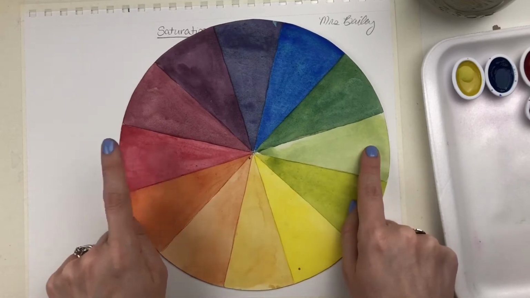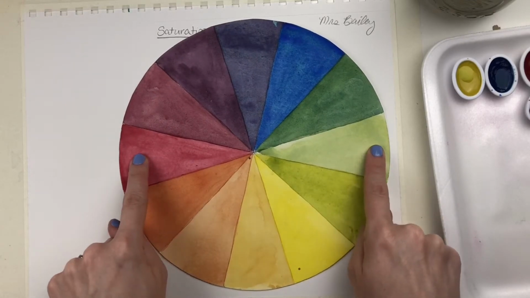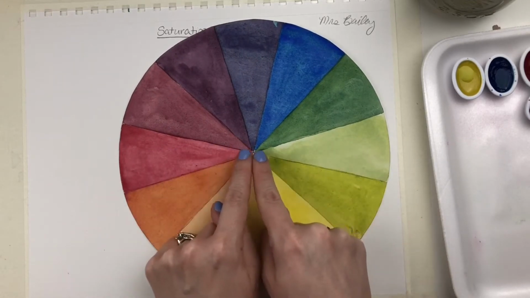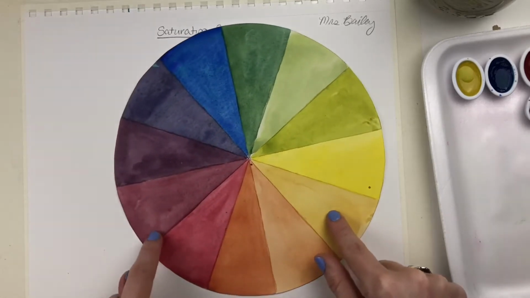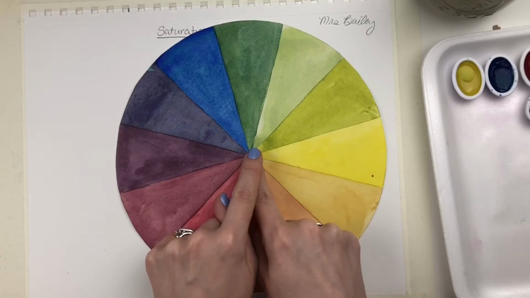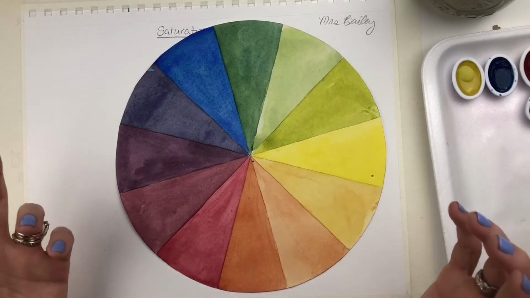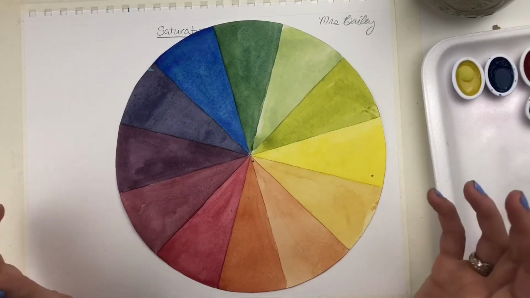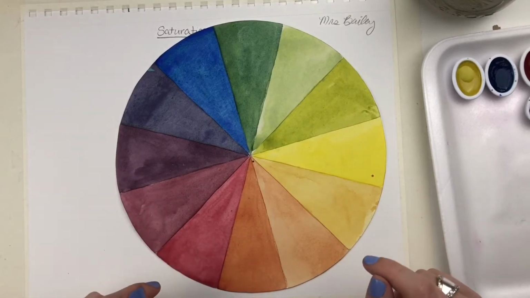So I could take red and green, for example. That would create a dull neutral in the middle. Or yellow and violet. That would create a dull neutral in the middle. And those are our three basic sets of complementary colors using the primary and secondary colors.